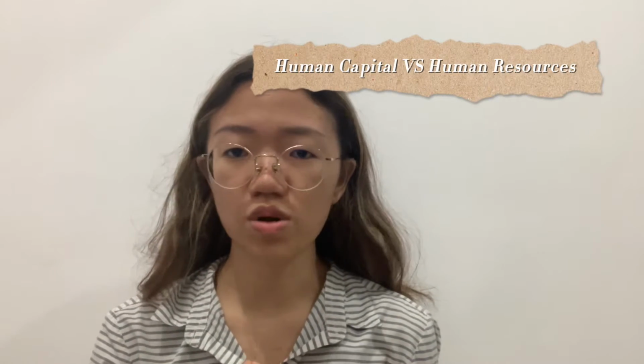The next one is, what is the difference between human capital and human resource? The major difference is that human resource is the human potential that can be drawn from a vast pool of resources, while human capital refers to the skills that are already invested and utilized. So, what is actually the function of human resource?